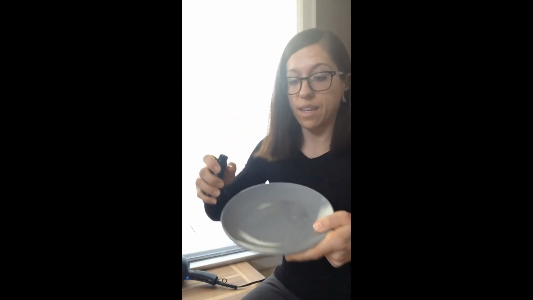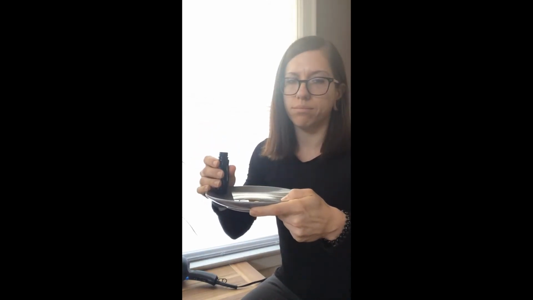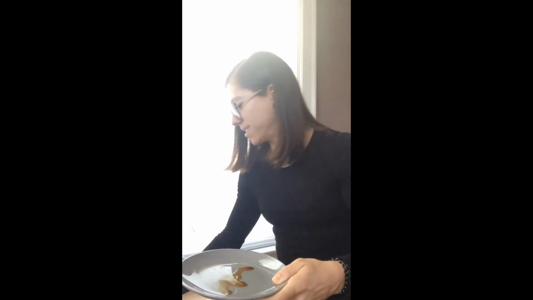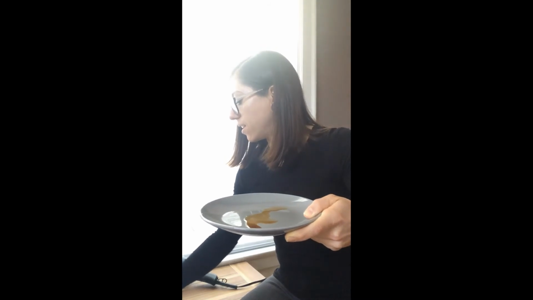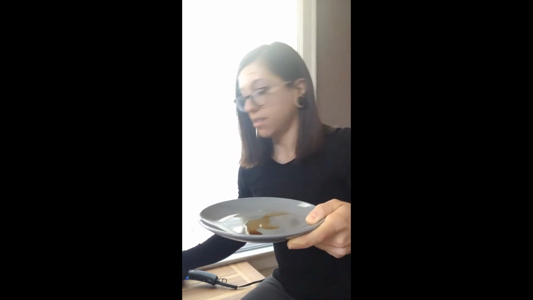So now we're going to actually do the experiment. I'm going to take my vanilla and my plate, and I am just going to put, I was going to say the tiniest drop of vanilla on the plate, but we'll do what we can with this. Okay, so we have a little more than a tiny drop of vanilla on here, but we're going to figure it out. It just won't be as fast.